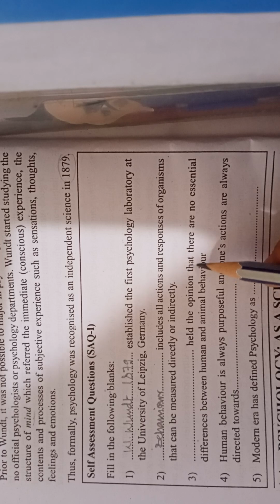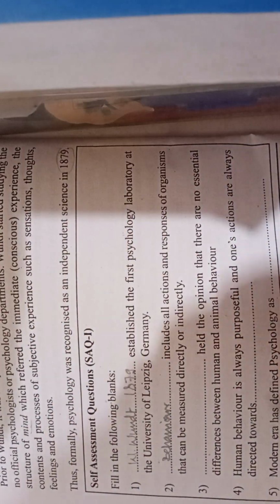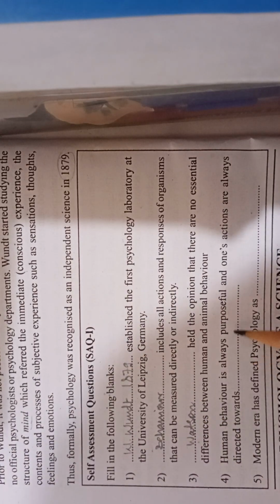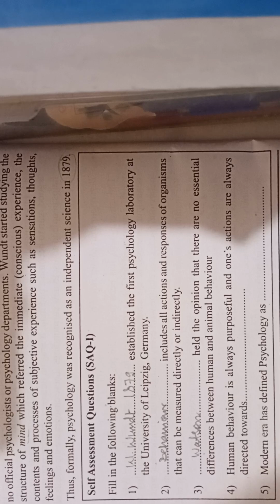Dash held the opinion that there are no essential differences between human and animal behavior. So this was told by Watson. Human behavior is always purposeful and one's actions are always directed towards a goal. All these questions are from this page, page number 9. So see, all the answers are from that page for these 2-3 questions. Actually they are saying that human behavior is always purposeful and one's actions are always directed towards some goal. This you have to write here. I thought some psychologist.